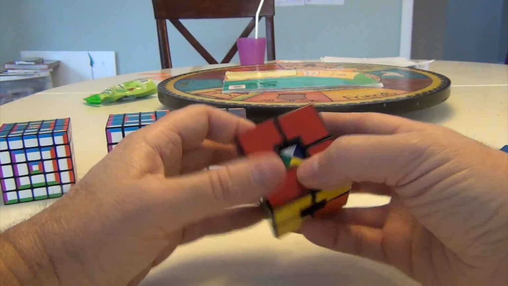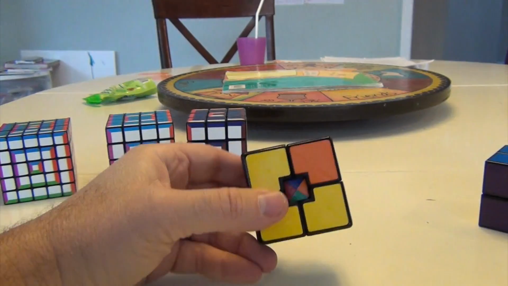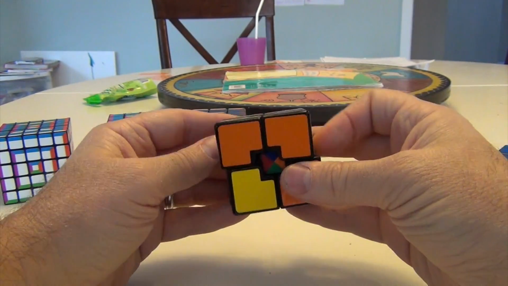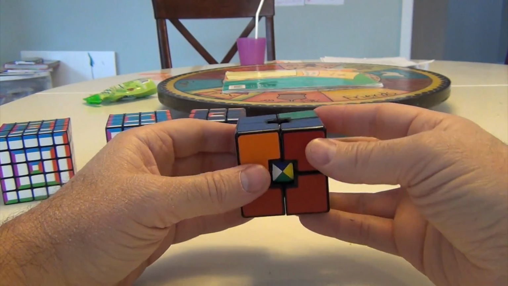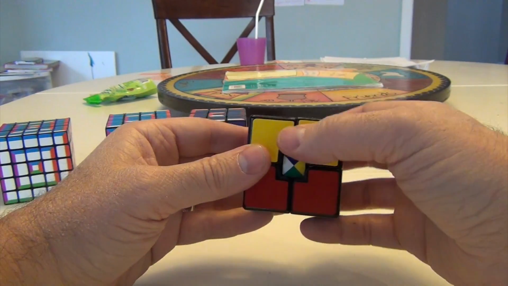So now what I'm going to do is simply do a corner swap. That's all I have to do right now, right? Corner swap, and that will be the end of this puzzle. So 2R, U, 2R, U', 2R. Turn the puzzle 90 degrees, 2R, U', 2R, U, 2R.